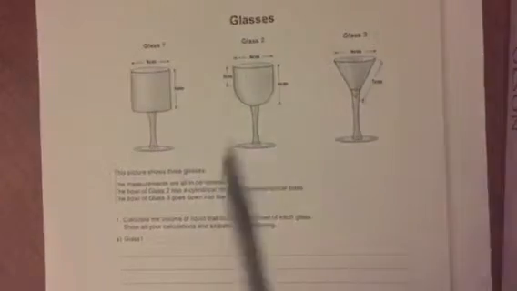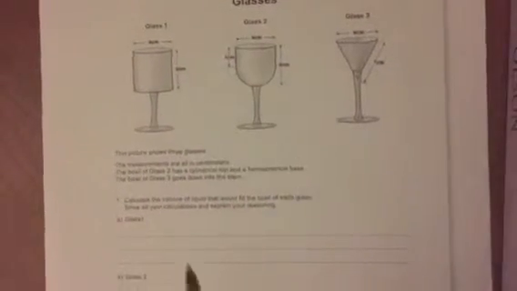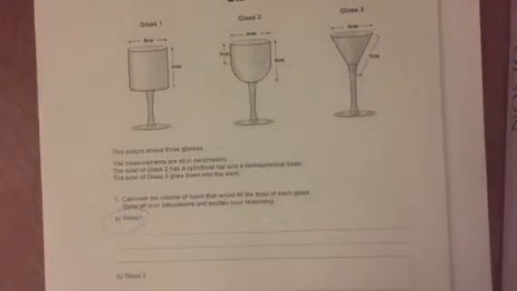So this last video is about doing the glasses pre-assessment. I'm going to skip one. All of you should have a formula sheet for being able to calculate volumes. This is all about volume. However, if you don't, you can go online and Google it.